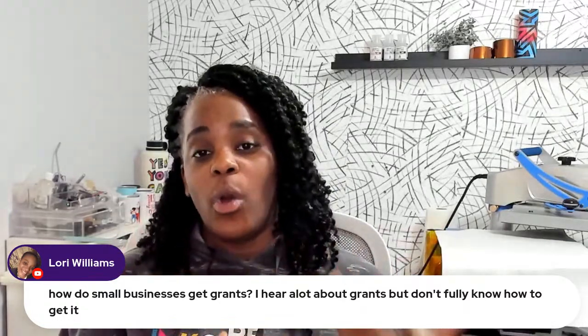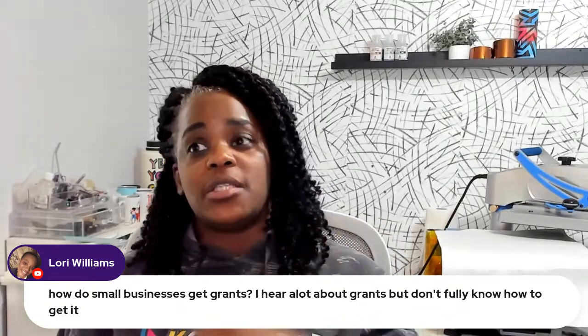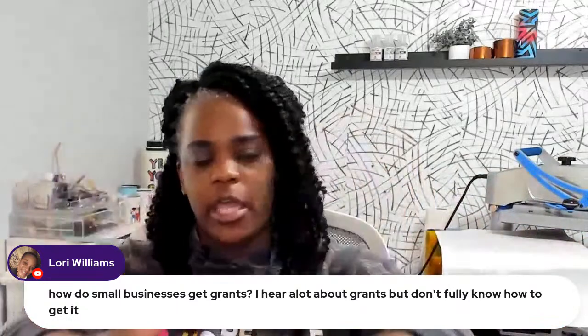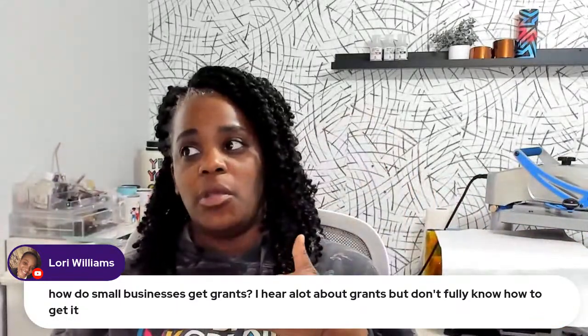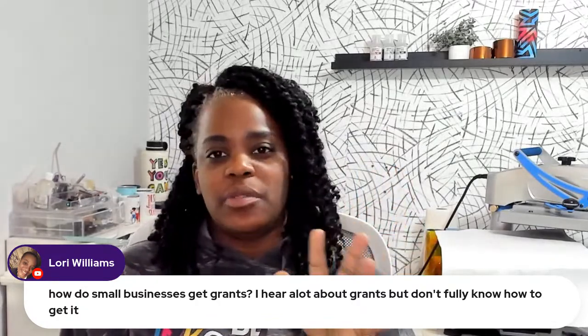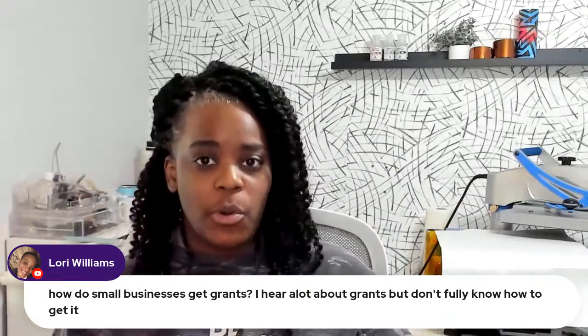Some of them require you to know exactly what you're going to use it for. Some grants are not just general, free money, here you go. Some are for specific things. You probably would not be able to use it for payroll if it's meant to help you with your inventory.